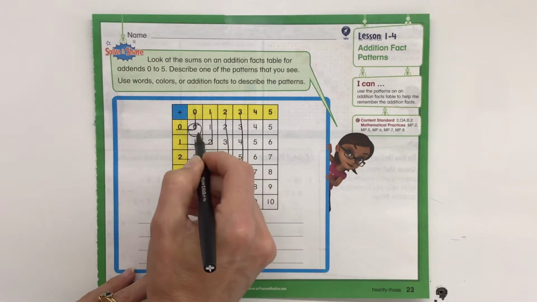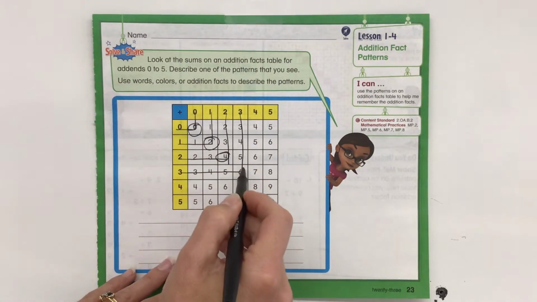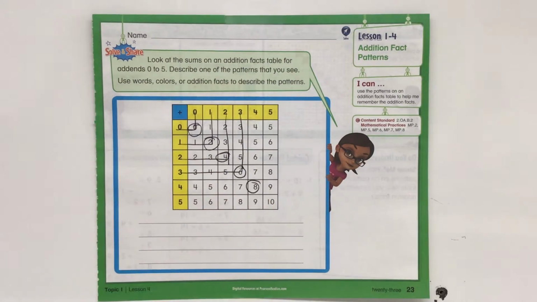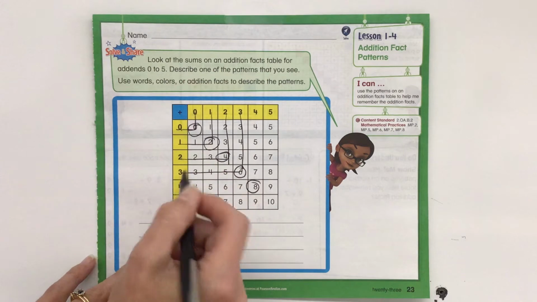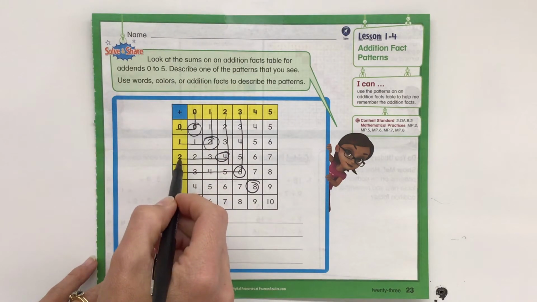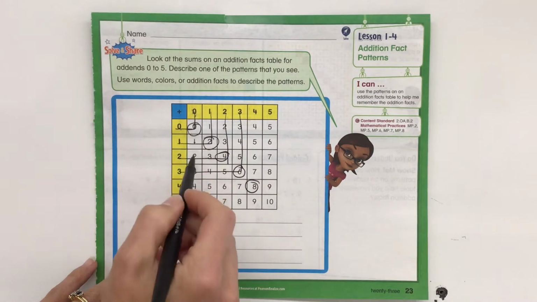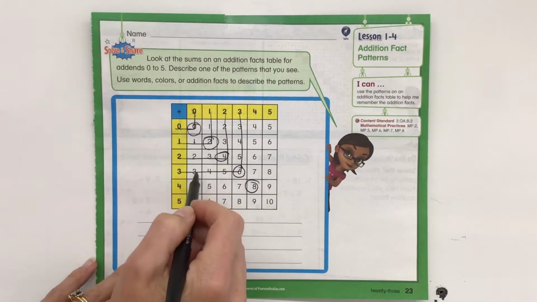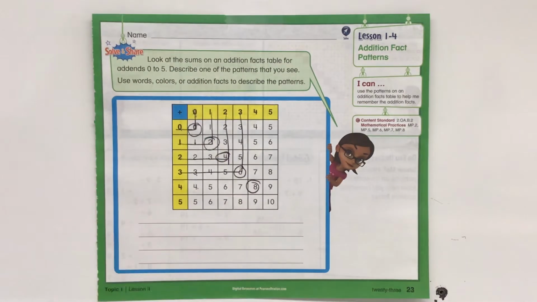So I see this pattern here. It goes up by 2s. 0, 2, 4, 6, 8. I can also take a look at patterns of 0 plus 0 is 0. 0 plus 1 is 1. 1 plus 0 is 1. 2 plus 0 is 2. 3 plus 0 is 3. 4 plus 0 is 4. And 5 plus 0 is 5.